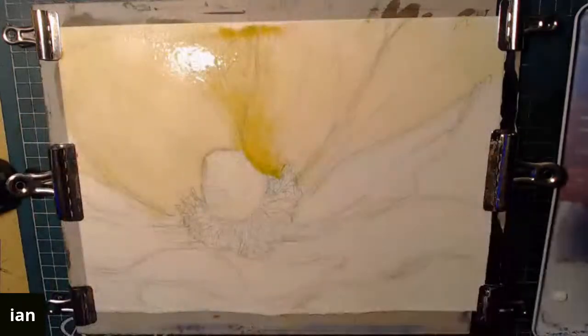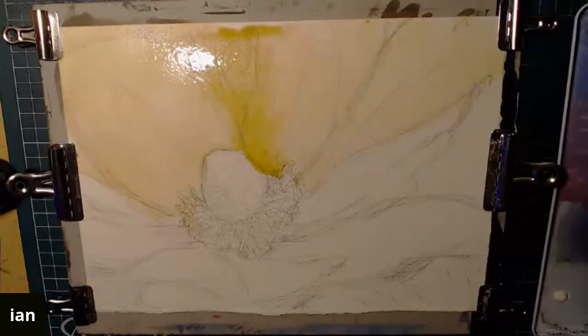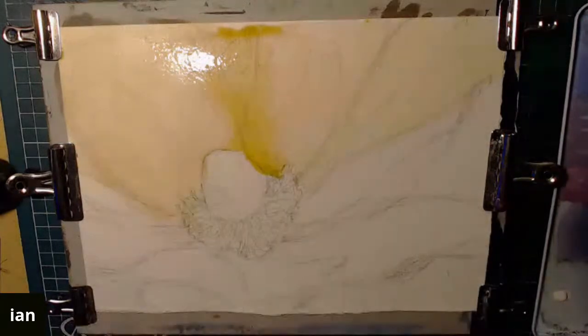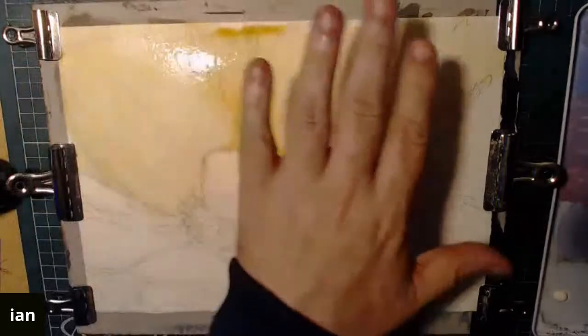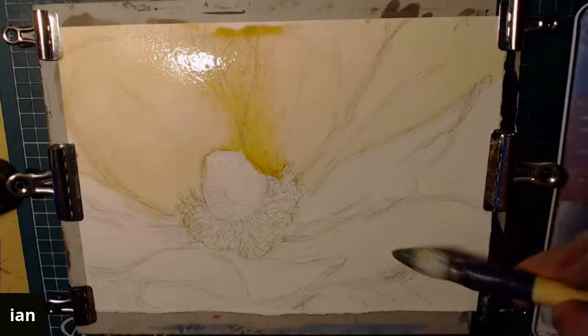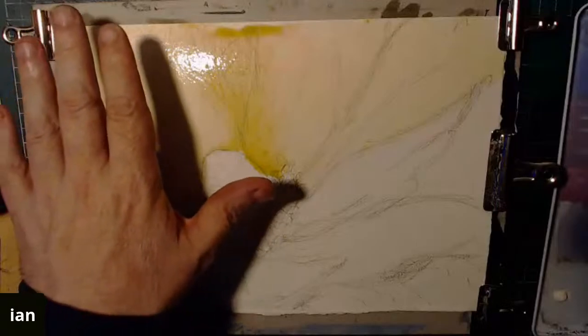So what I do is I get a blue, and I have a little bit of gouache, and I add a little bit of that to it, and it tones it down a bit. It gives it a much lighter feel, like a pastel. Yeah, it pastelizes it.